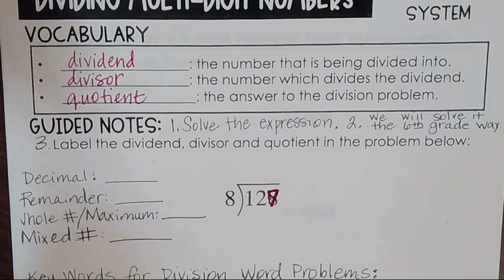So now on to guided notes. Just a reminder, if I write, you write. I will tell you not to write if it's something that you do not need to write. Got it? Good. All right, so we're going to first solve the expression. We will solve it the 6th grade way, and we're going to label the dividend, the divisor, and the quotient in the problem below at the end, okay? Y'all help me remember to do number 3, because the first book, I made the mistake of doing this whole lesson and forgetting to do it until the very, very end of all 3 pages.